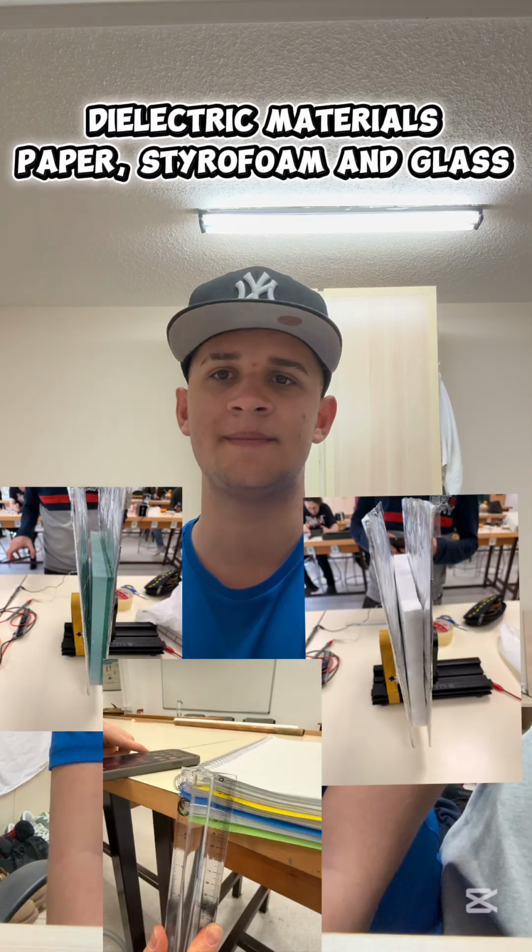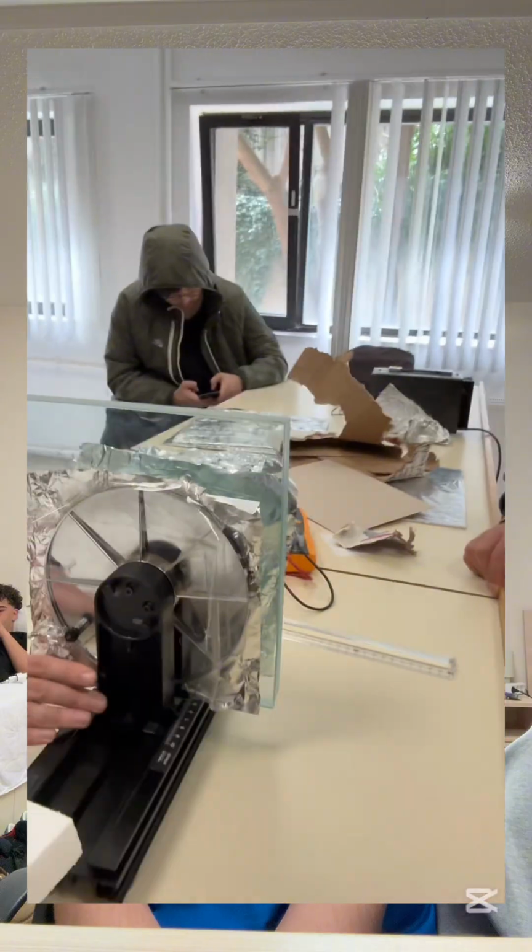Next, I investigated the effect of dielectric materials. I inserted 3 different materials between the plates: paper, styrofoam, and glass, each with a thickness of 3 centimeters. When these materials were placed between the plates, the voltage decreased. This happens because the dielectric increases the capacitance by reducing the effective electric field inside the capacitor.